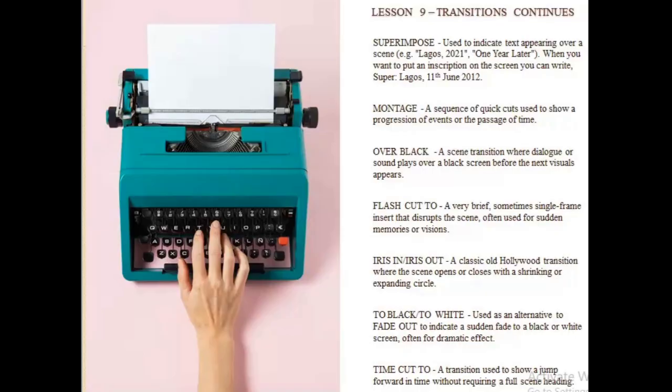Over black. A scene transition where dialogue or sound plays over a black screen before the next visuals appear. Flash cut to. A very brief, sometimes single frame insert that disrupts the scene, often used for sudden memories or visions. Iris in/iris out. A classic old Hollywood transition where the scene opens or closes with a shrinking or expanding circle.